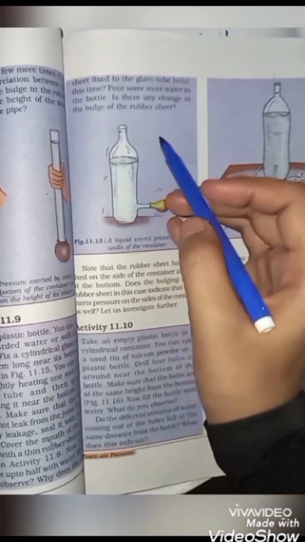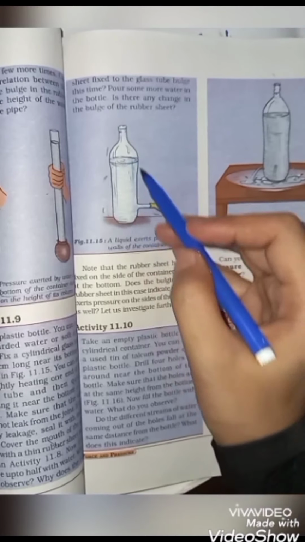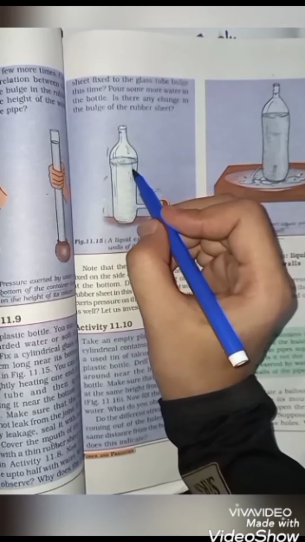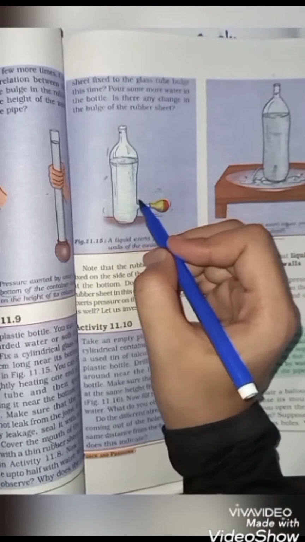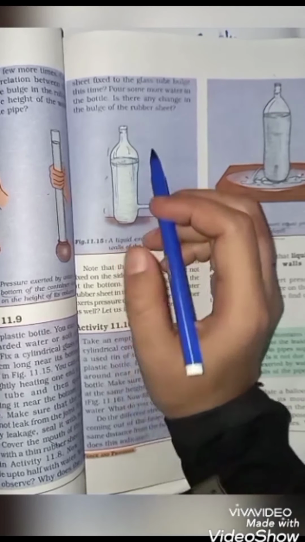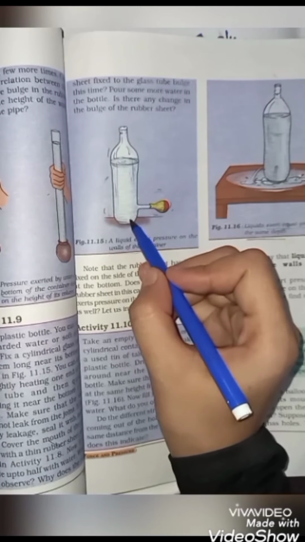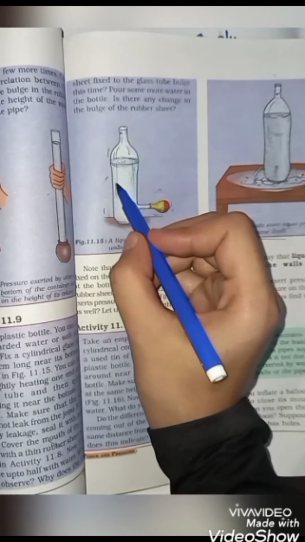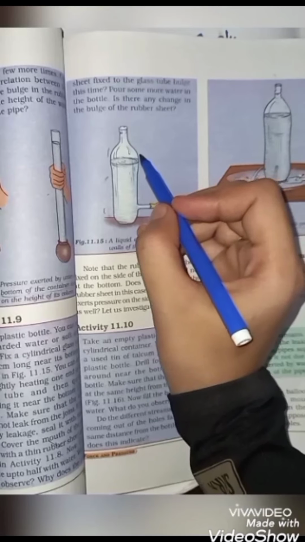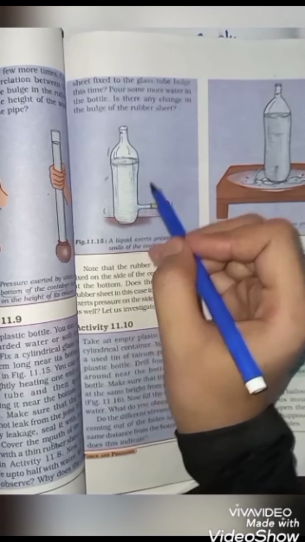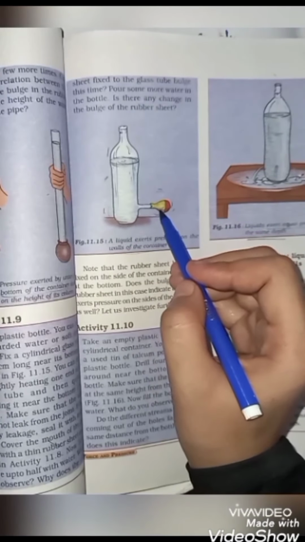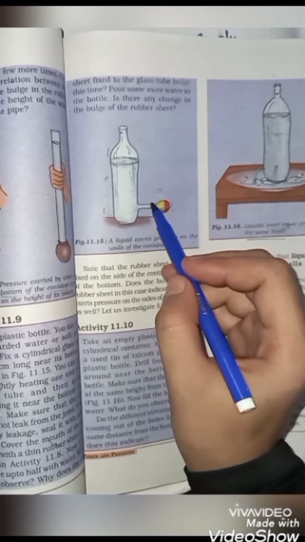That means this water exerts pressure on the walls of this container. I already told you the liquids always exert pressure in the downward direction and in the sidewise direction, that is, on the walls of this container. That means because of this the balloon here bulges.